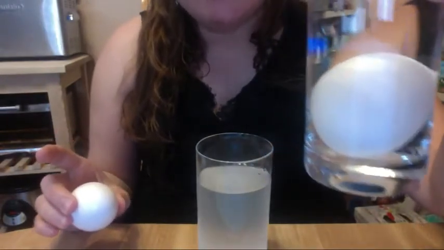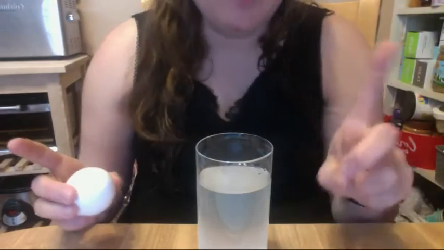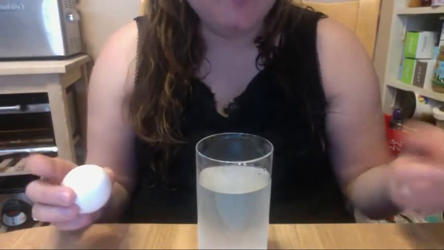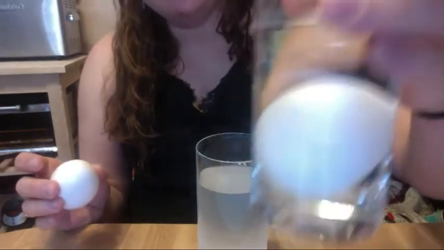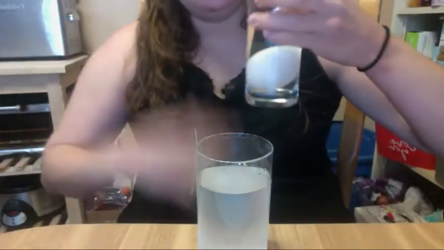My water by itself is a compound, right? Because it's just H2O. It's one molecule repeated over and over and over again. My egg and water in a glass, this is going to be a mixture, right? Because I can see the egg inside of the water.